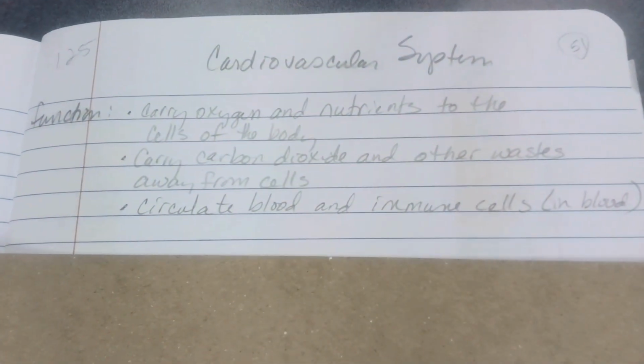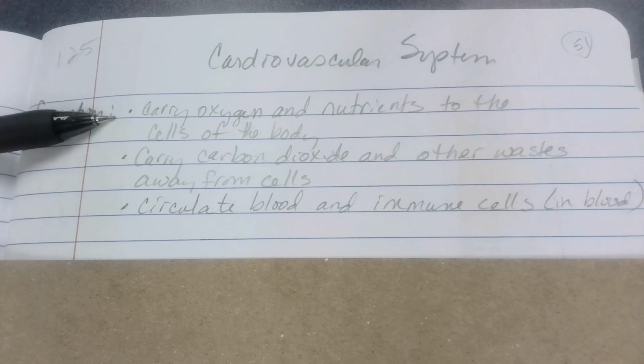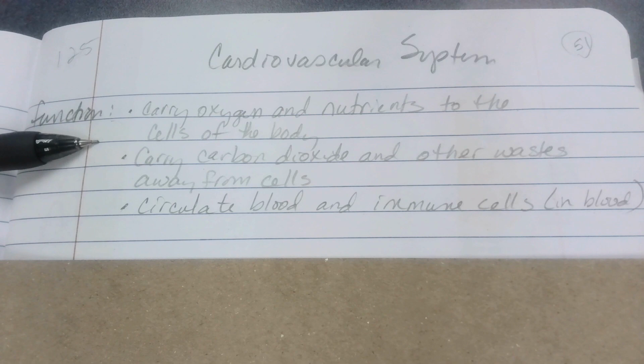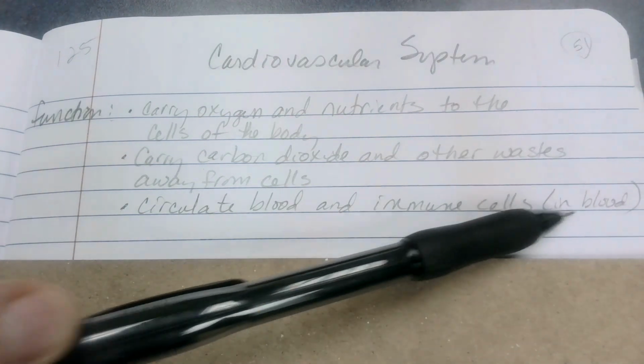All right, notes on the cardiovascular system, the function. The job or function of the cardiovascular system is to carry oxygen and nutrients to the cells of the body, carry carbon dioxide and other waste products away from the cells, and circulate the blood and immune cells, which are in the blood.